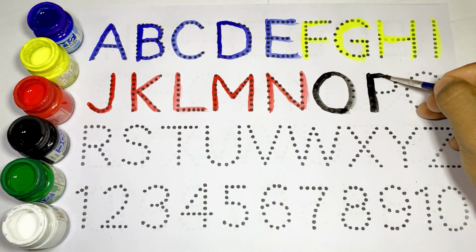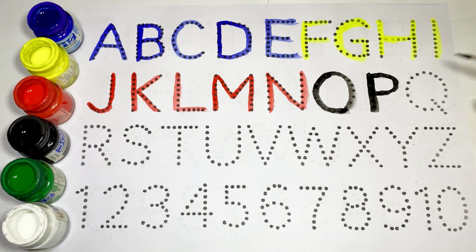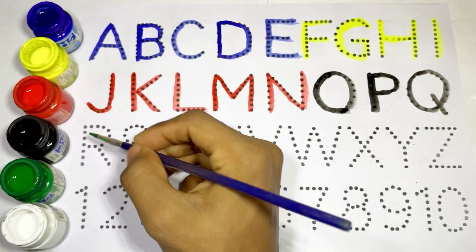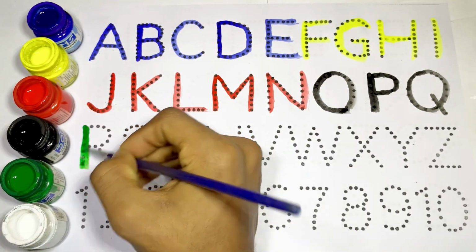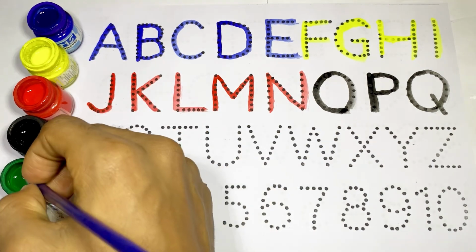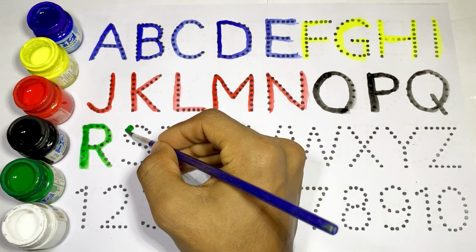P for parrot, P for penguin. Q. Q for queen, Q for quill. Kids, next R. R for rose, R for rice, and use green color. Kids again use green color and draw S.